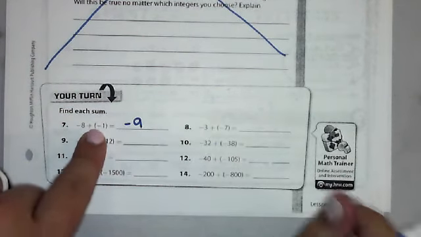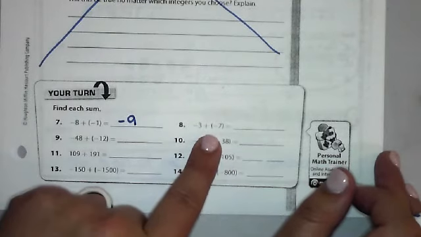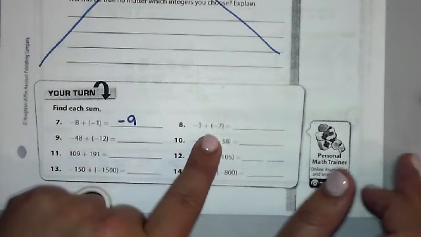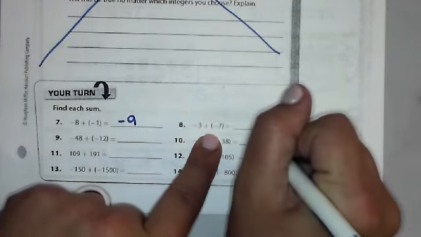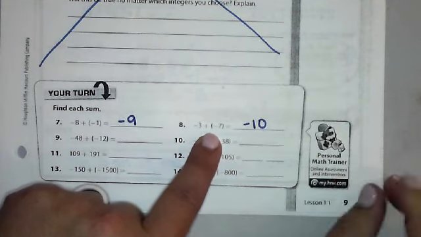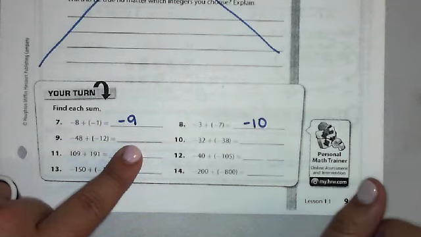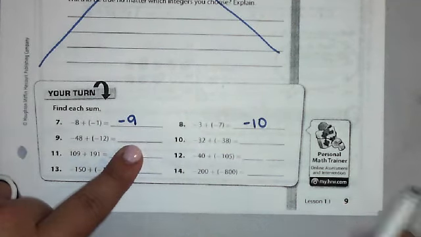Number 7, -8 plus -1. Raise your hand and tell me what that sum would be. Grant? -9 is correct. 8 plus 1 is 9, and then carry the negative. -3 plus -7. Eric? -10. Good. -10.